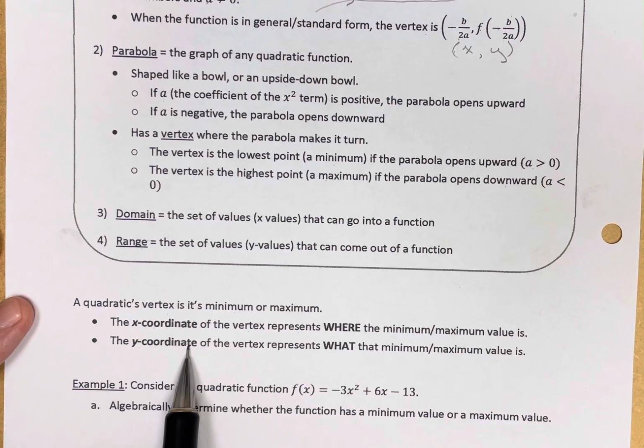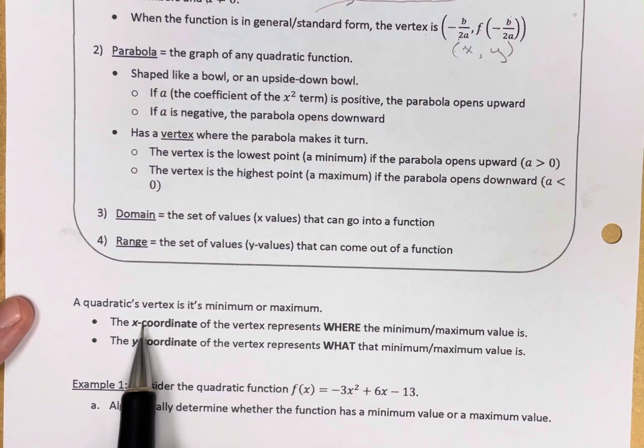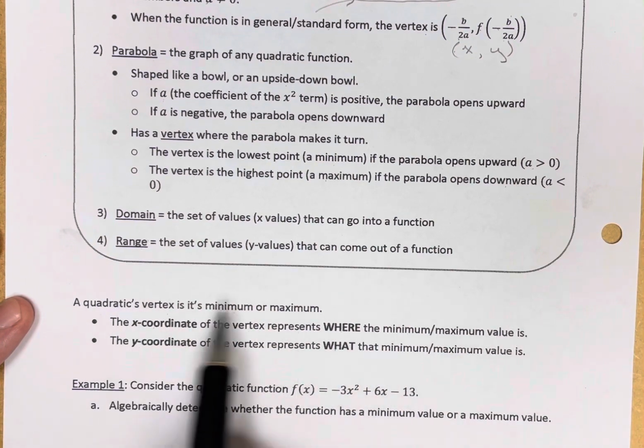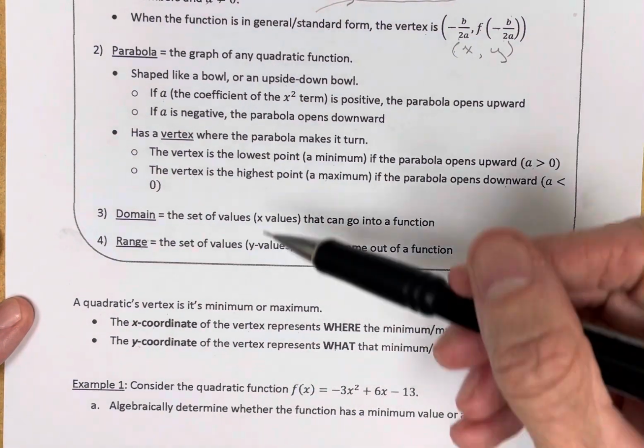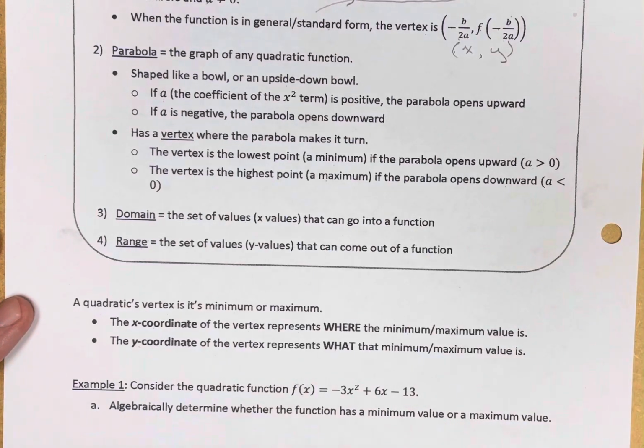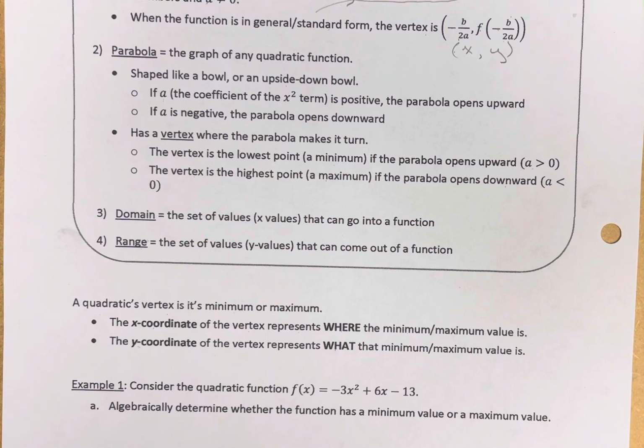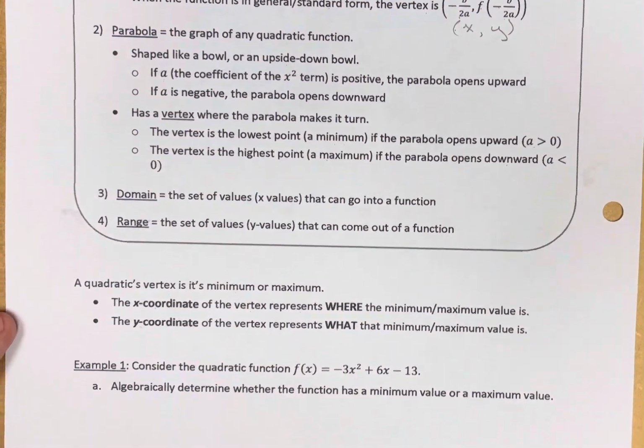The y-coordinate of the vertex represents what that minimum or maximum value is. So the x-coordinate along the x-axis tells us where to find the maximum or minimum. The y-coordinate tells us what that maximum or minimum is. Okay, let's do an example. I think it'll become much clearer with an example.